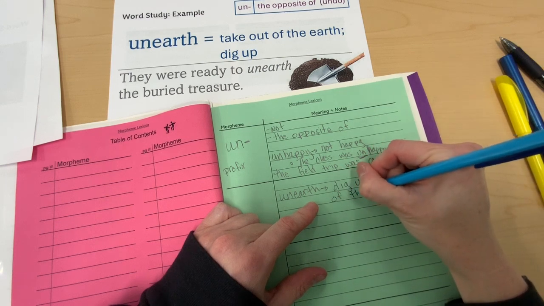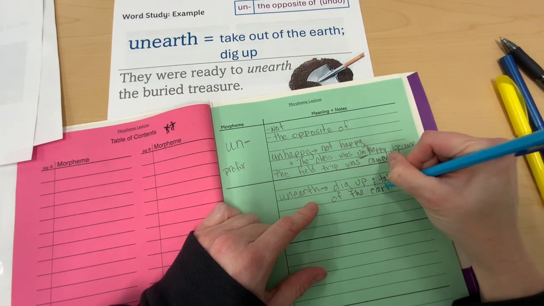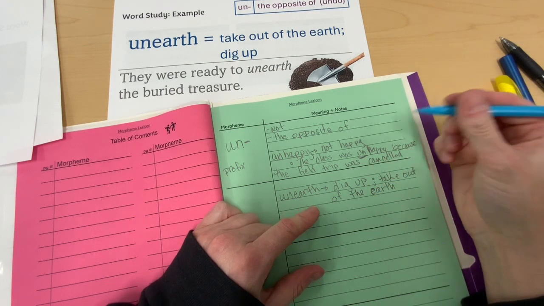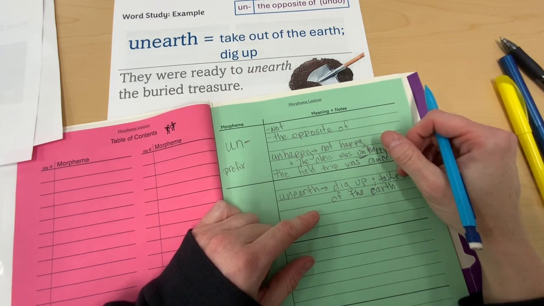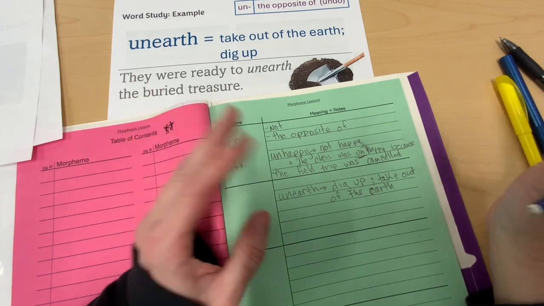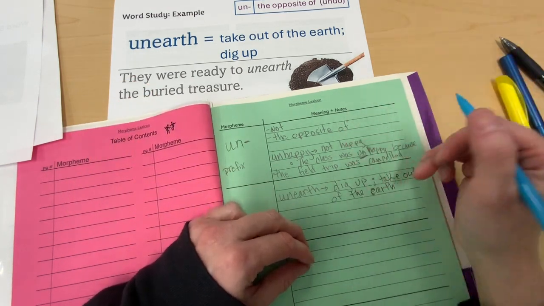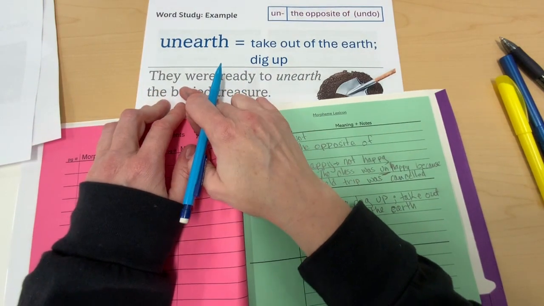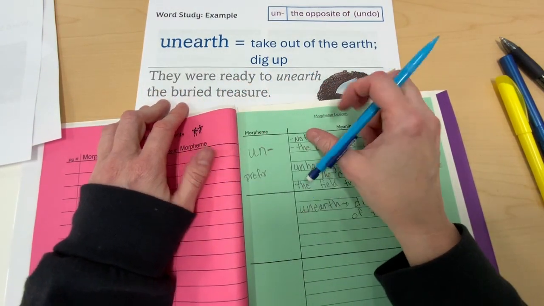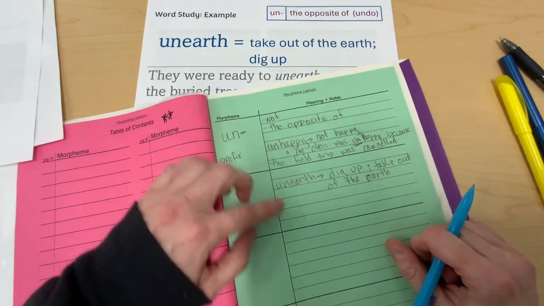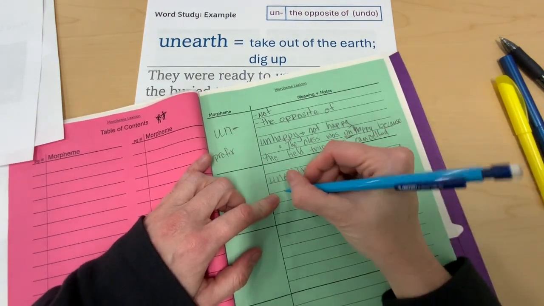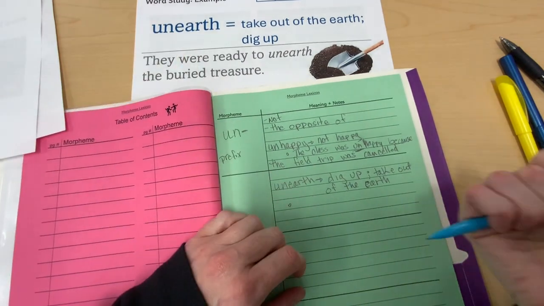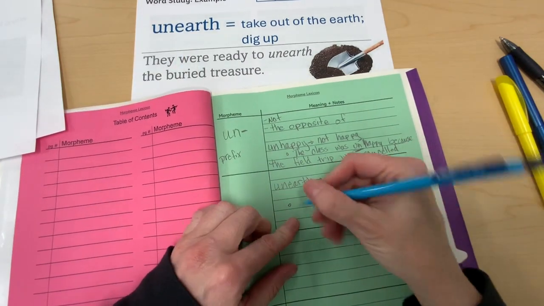of the earth. All right, so when your dog is in the backyard digging holes, he is unearthing treasures, or that is probably how he feels. And then our example sentence says, they were ready to unearth the buried treasure. And I'm going to write that right here. Make sure you're not being totally tortured by my handwriting, which we all know is perfect.